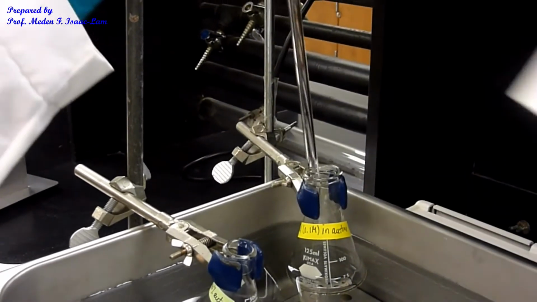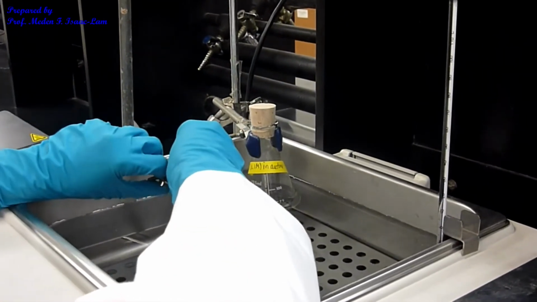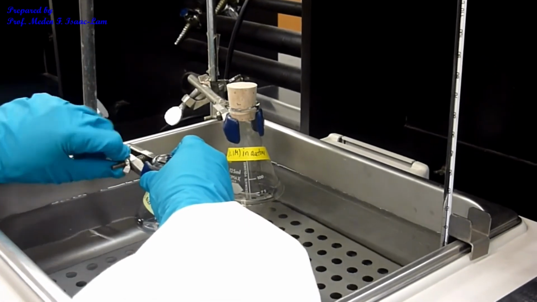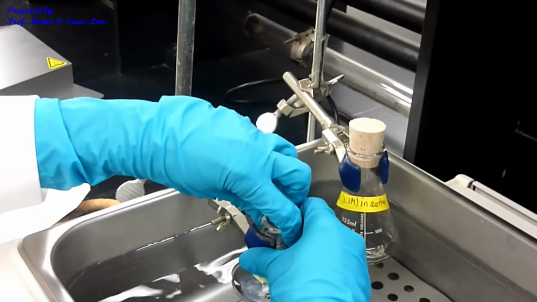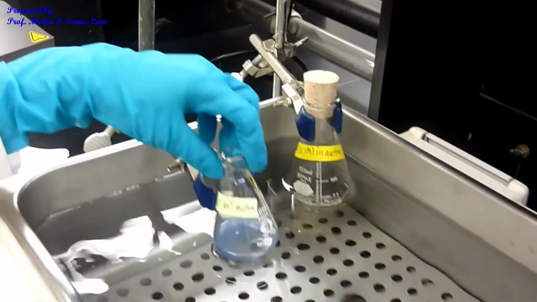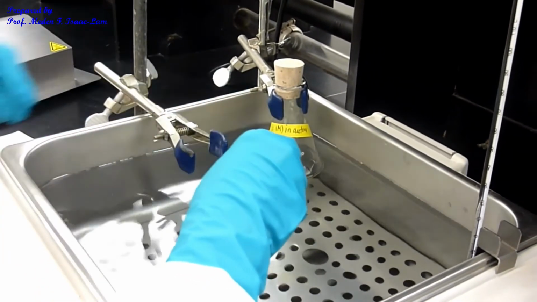Okay, cork it again, and then on this one I'm going to take out because I need to swirl it. Okay, and then I cork it, and I'm gonna swirl it. So basically it's like titration.